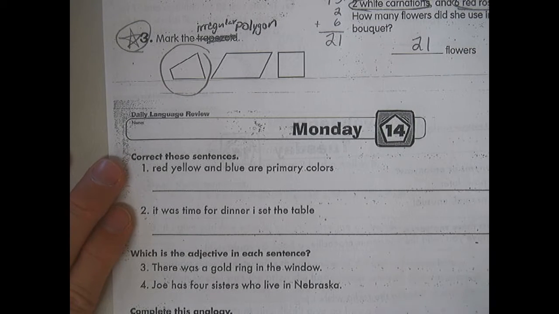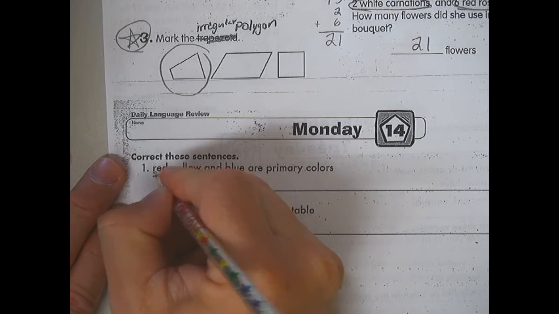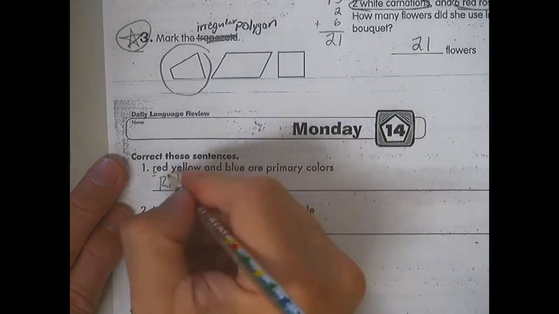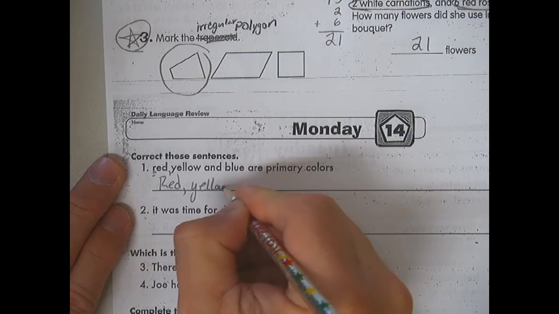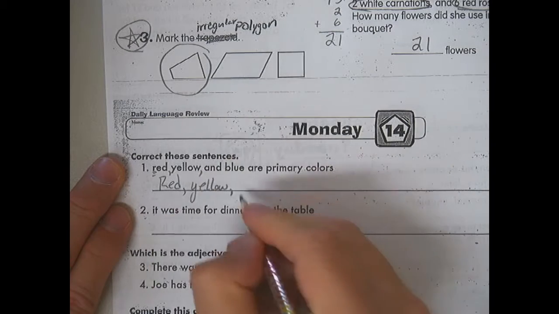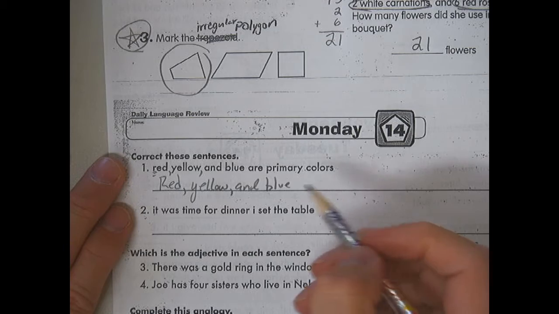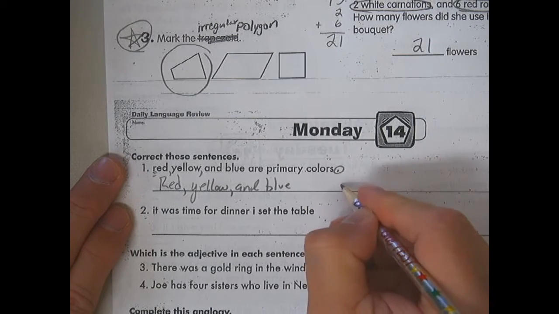Correct these sentences. Red, yellow, and blue are primary colors. Well, this is a series, so we need to start by capitalizing the first letter in a sentence. So red, comma, yellow, comma, and blue are primary colors, period.